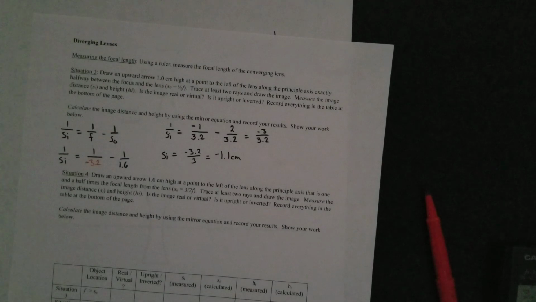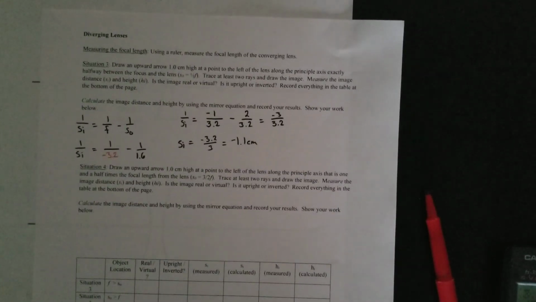So I'm going to leave it up to you guys to do the second example and do all the calculations and everything in there. As you're working today, if you have questions or need clarification on something, please just let me know and we can work on more things together.